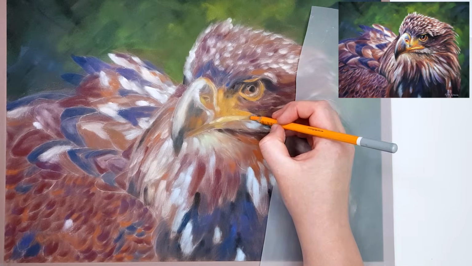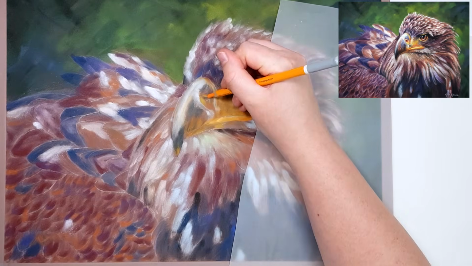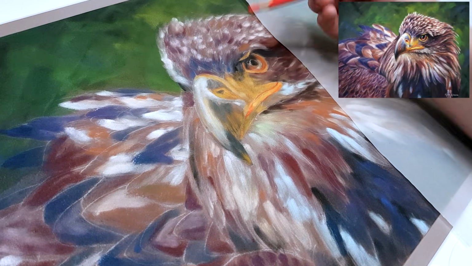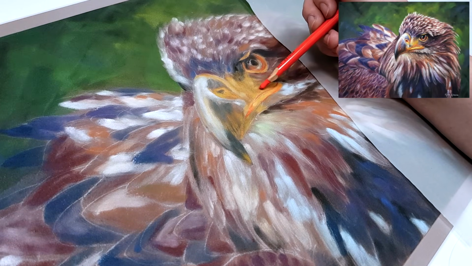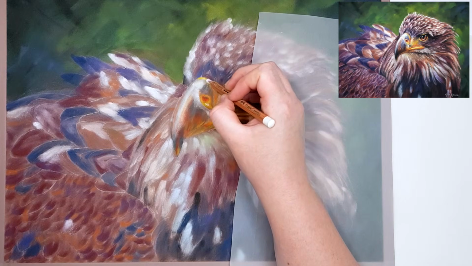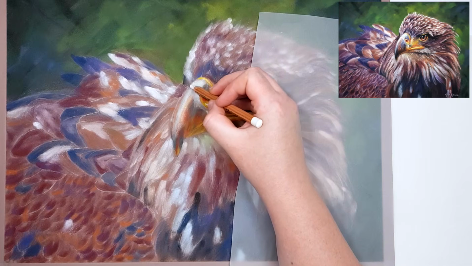When I draw feathers, I'm not trying to copy every feather in my reference photo exactly. I'm just trying to get the general idea of the shape and the size and the direction. It really doesn't matter too much if you miss a feather here and there, as long as you've got the general gist of what those feathers look like in each area.